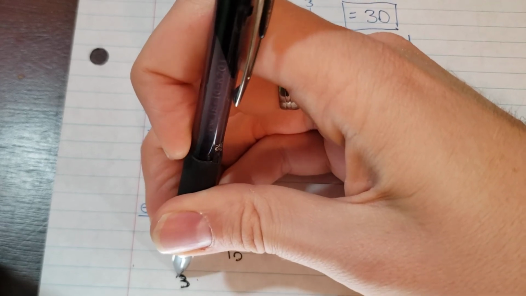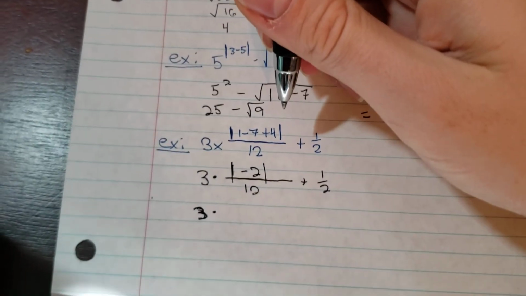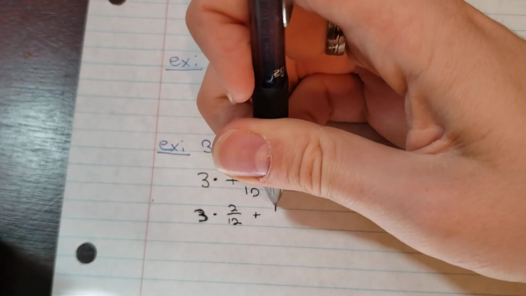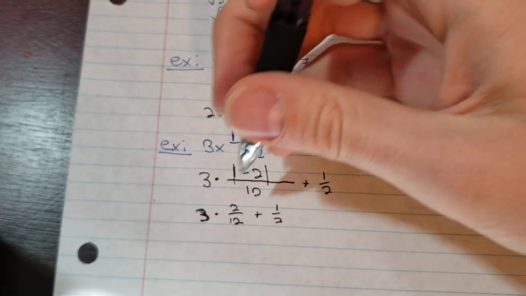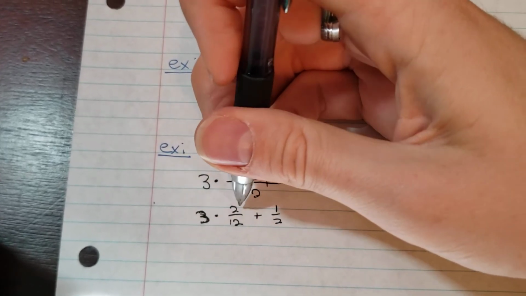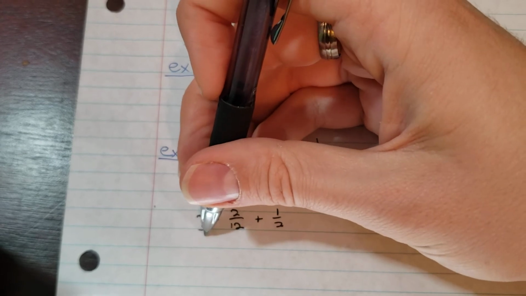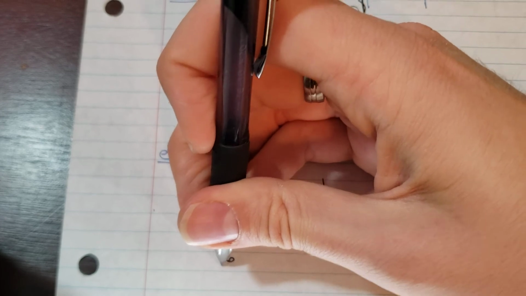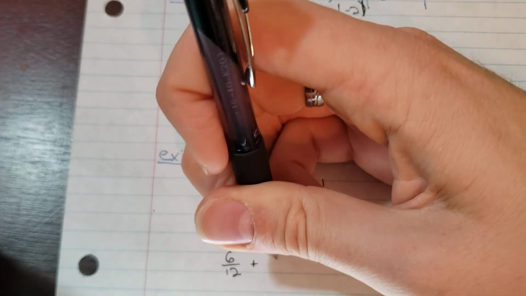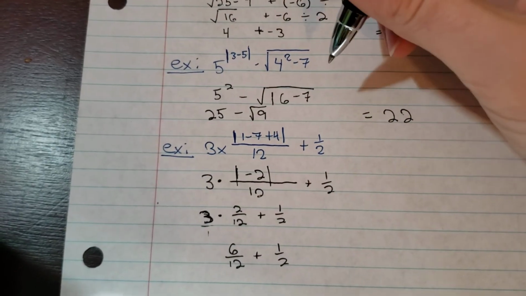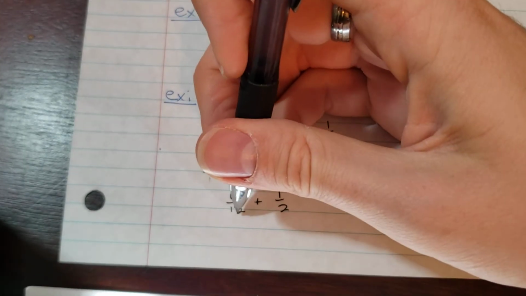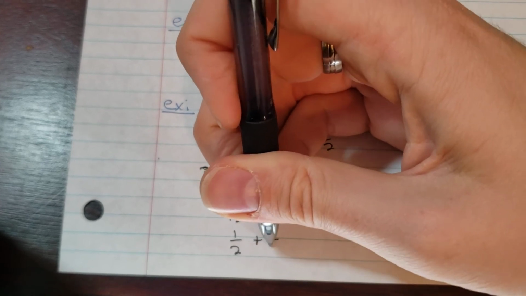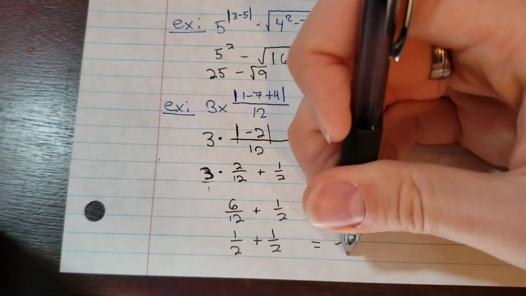Wow, I could do this. So 3 times 2/12 plus 1/2. 3 times 2, right? Because this is 3 over 1. 3 times 2 is 6, so 6 over 12 plus 1/2. Well, 6/12 is 1/2, plus 1/2 equals 1.